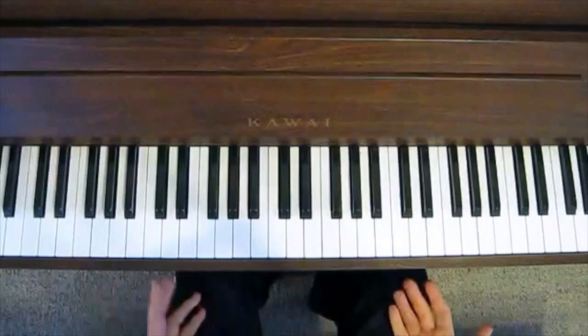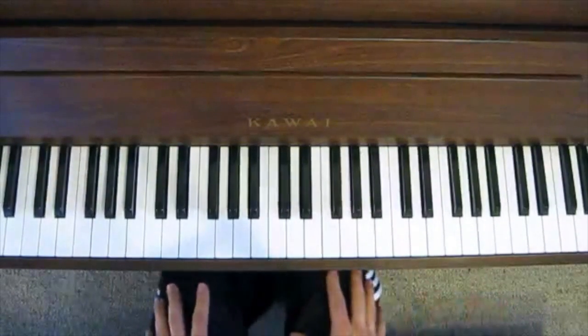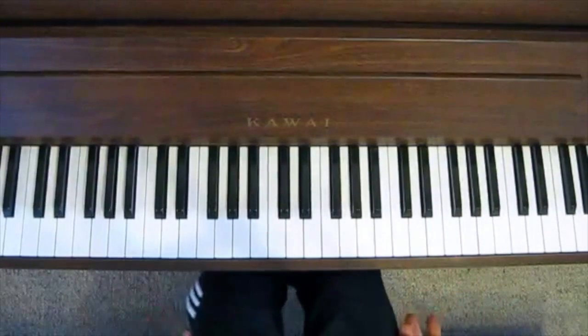So that's more or less all you need to know about secondary chords and tonicizing chords. It's not really as complex as it sounds.